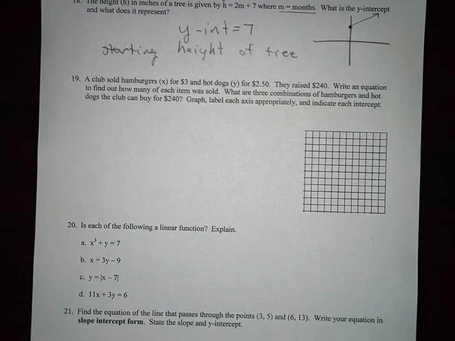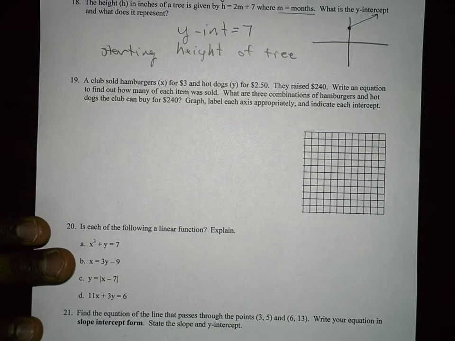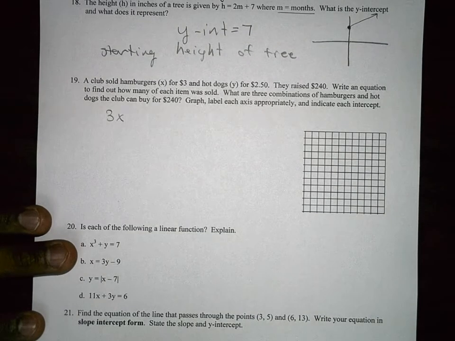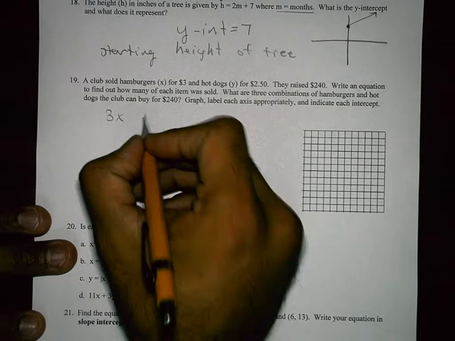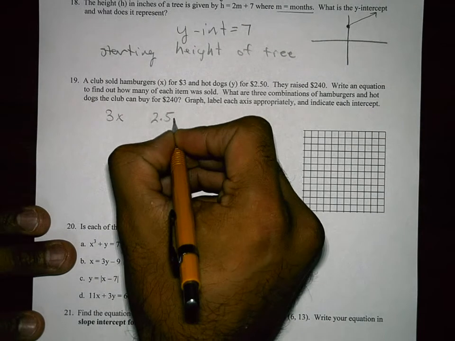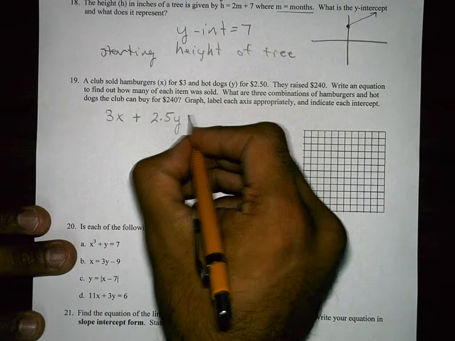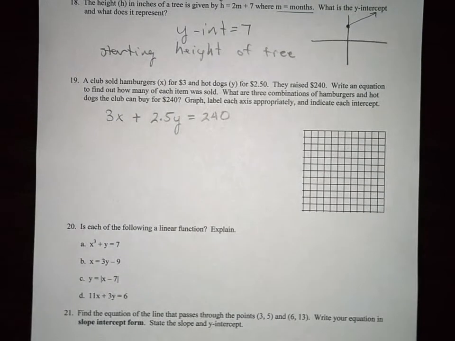A club sold hamburgers for $3 and hot dogs for $2.50. They raised $240. Write an equation to find how many of each items were sold. Okay? Then graph and label each axis to indicate the intercept. So what you got to think here is, if I knew how many hamburgers they had, I'd multiply that by 3. That's how much money they get for hamburgers. If I knew how many hot dogs they sold, which they're telling me is y, I would multiply that by 2.50. And that would give me the money from hot dogs. If I add those together, that's how much they get total, and you can see that is 240.